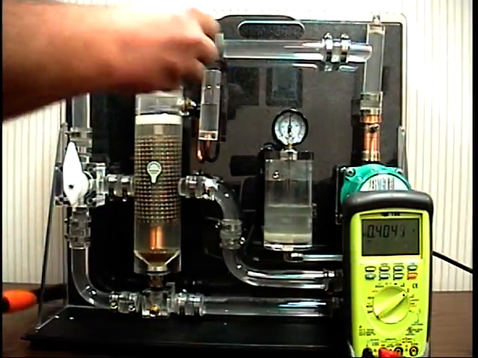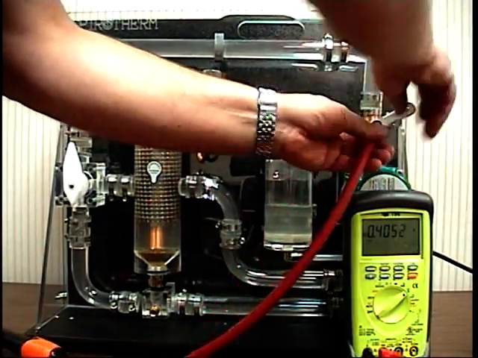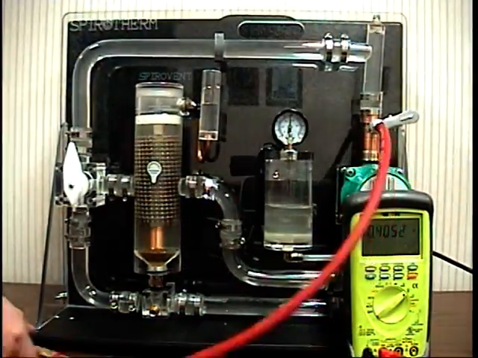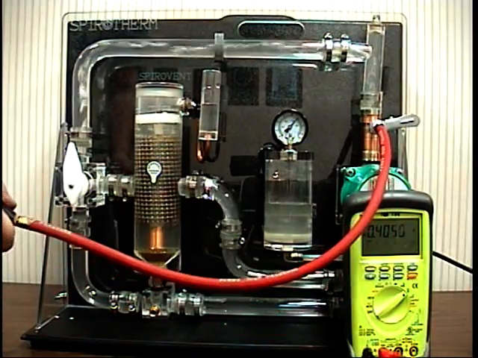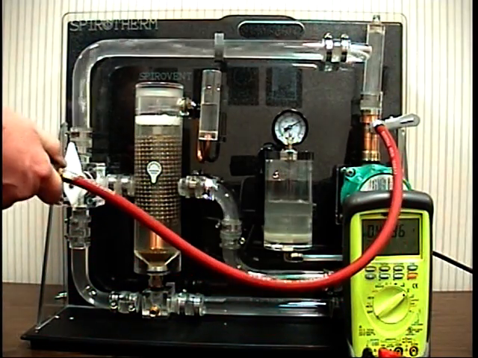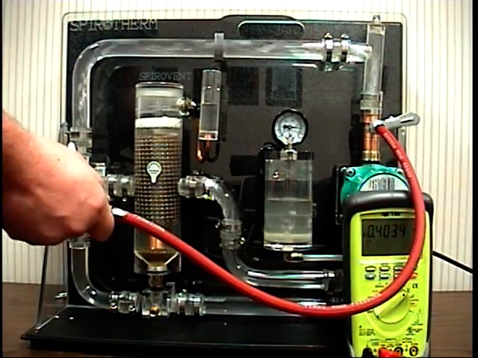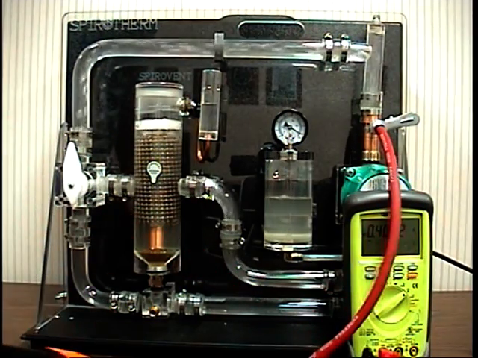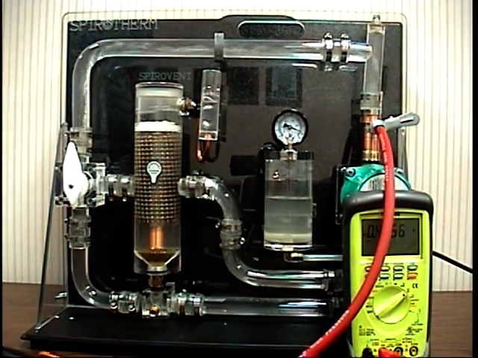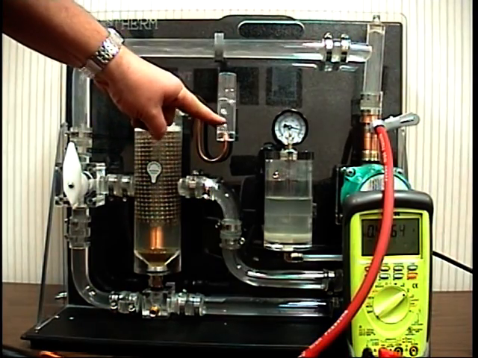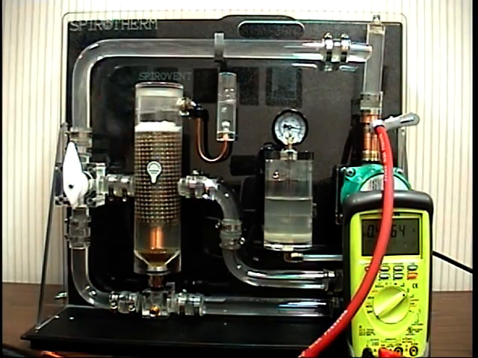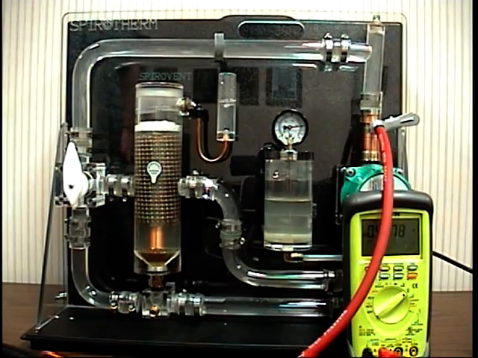I'll leave that pressure in there and inject a little bit more air into the system. Quickly you can see how fast the air is being removed from the system. See the air coming out of the air vent built on top of the spirotherm air separator.